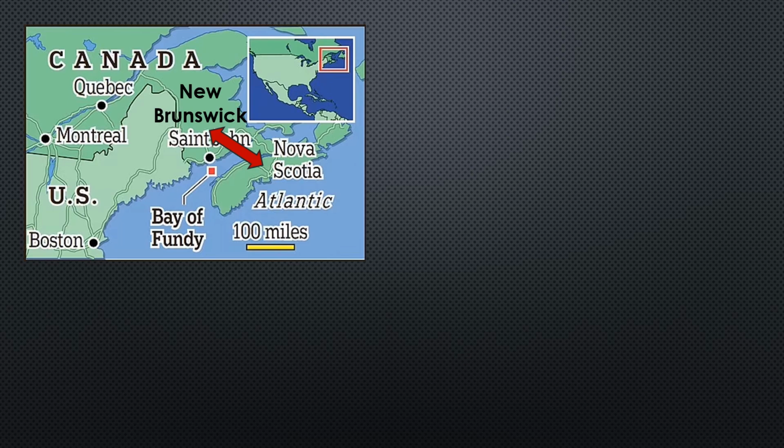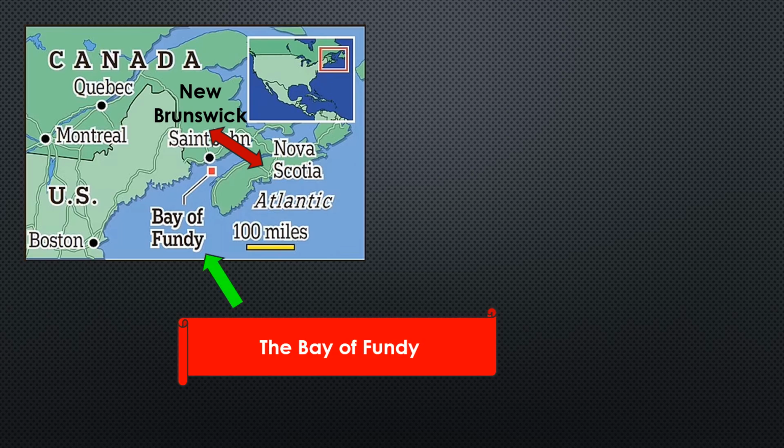This is a picture of the map showing the Bay of Fundy. The Bay of Fundy is located in between the two provinces of Canada, that is New Brunswick and Nova Scotia. The Bay of Fundy also touches a portion of the US, and it lies along the Atlantic coast of North America.